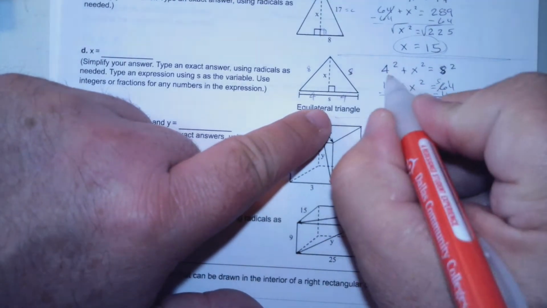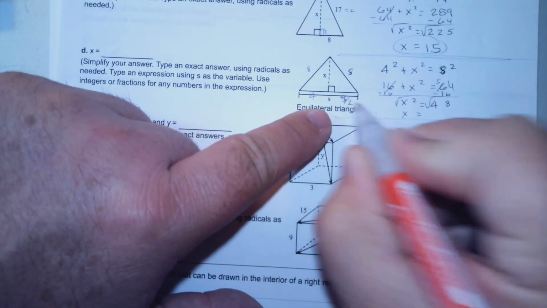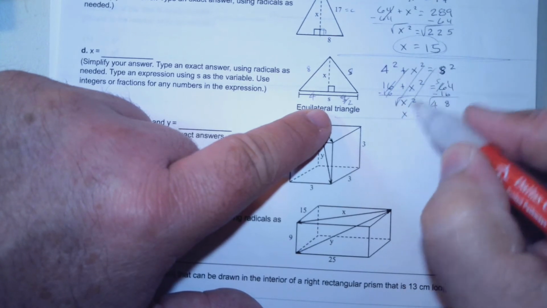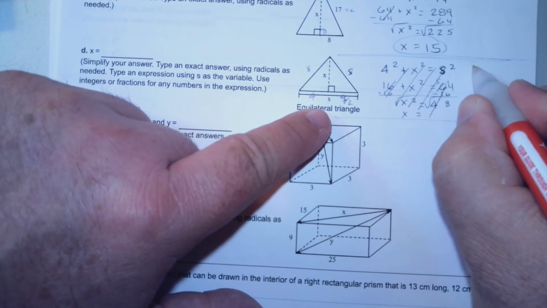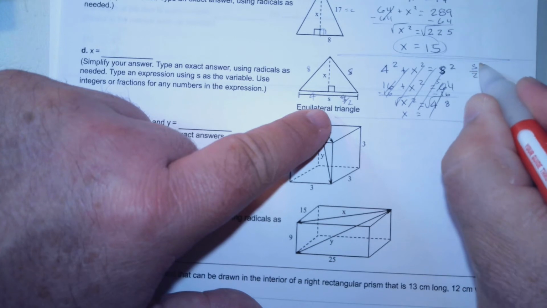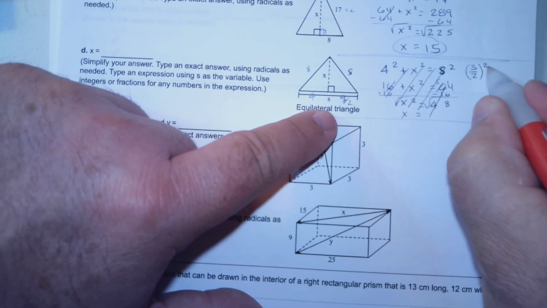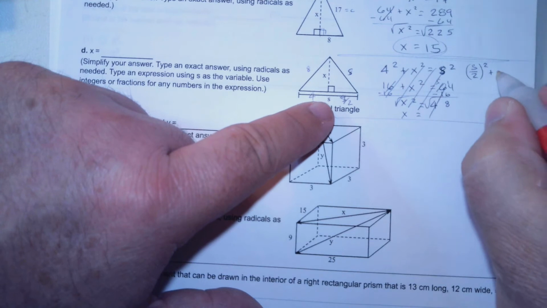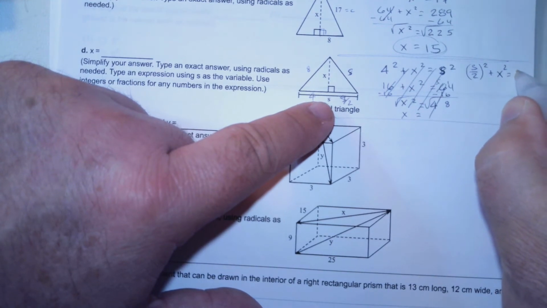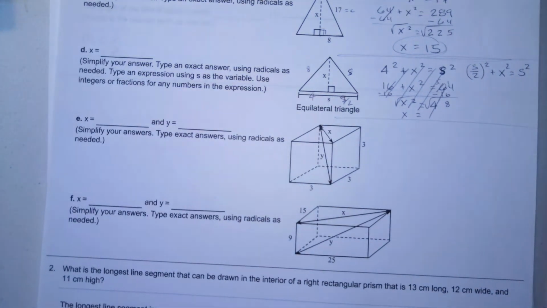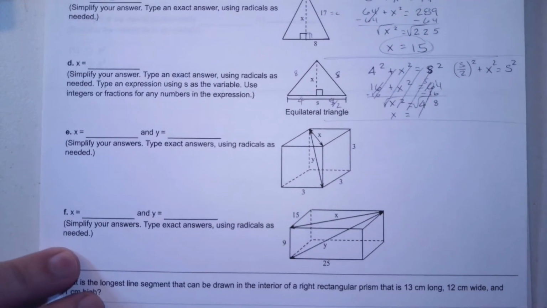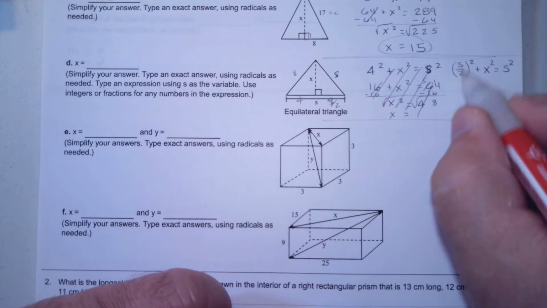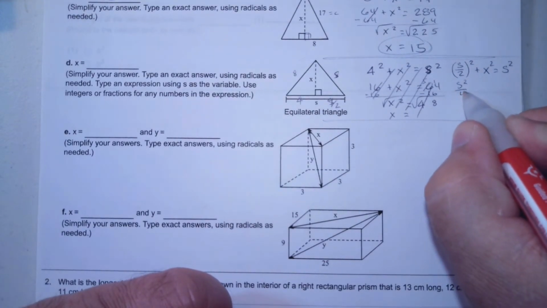So that's S. That means this is S over 2. So it's S over 2 squared plus x squared equals s squared. Yeah, that makes it a little bit more to the point. So this would be s squared over 4.